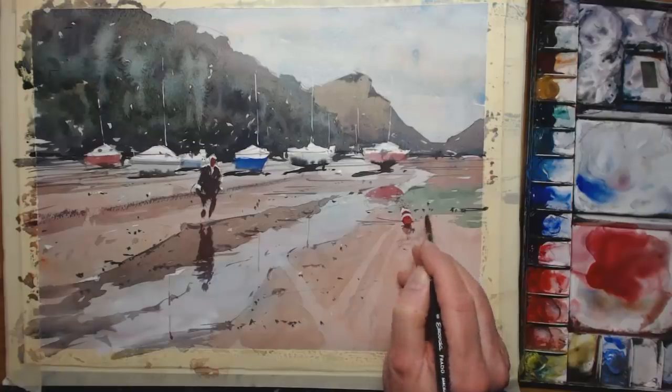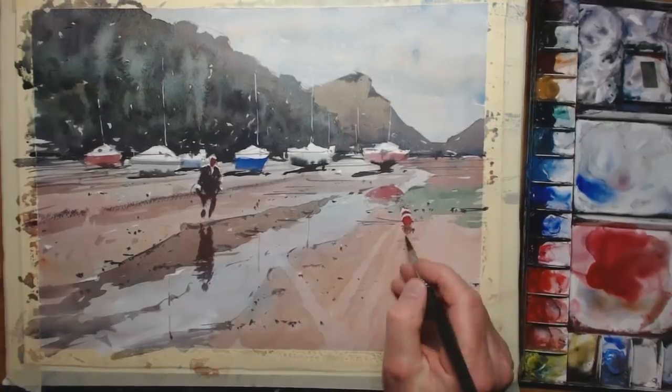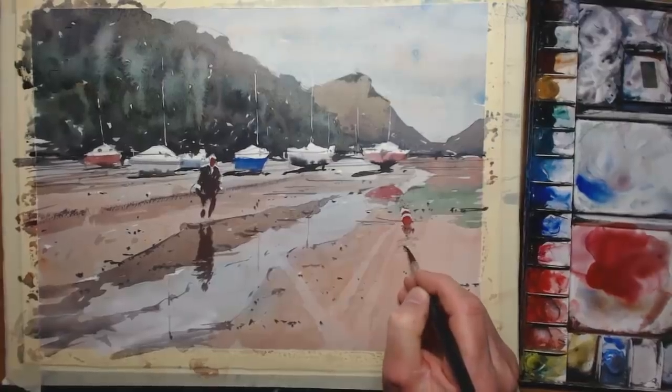Bit more of a shadow under that buoy. Smudge it out with a finger.